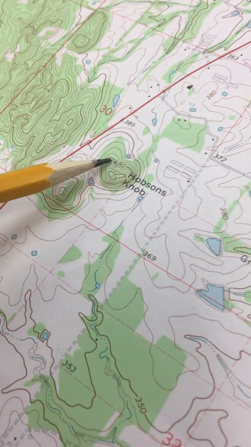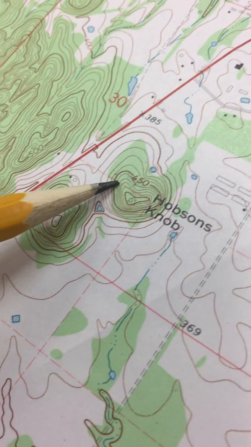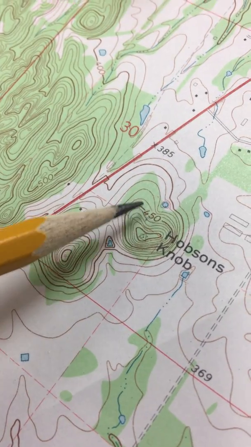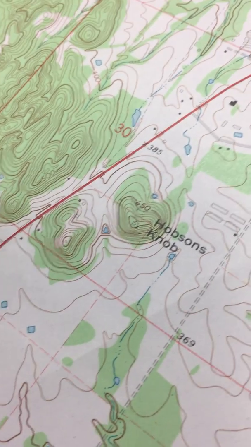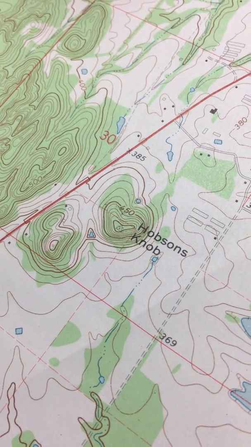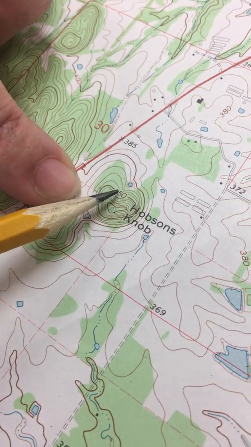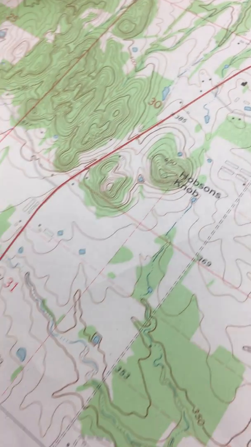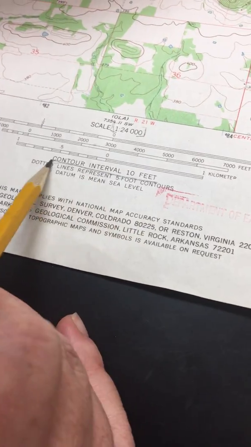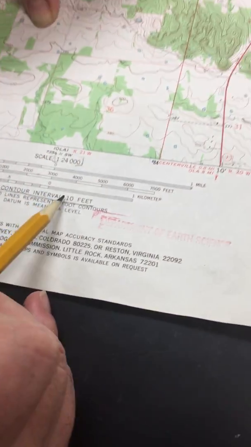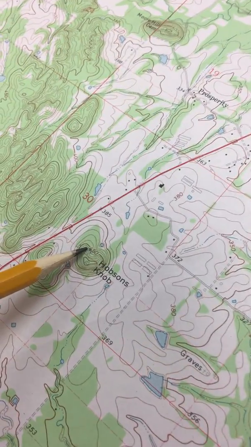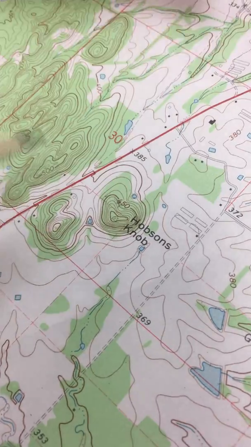Now you'll notice that there are some lines that are darker and some that are lighter. The darker ones are index contour lines. We can't write a number at every single line because then the map would become jumbled and impossible to read. So we have these that we label like every 5. So if you come down here to the bottom, you'll notice something called contour interval, and it tells you that it's 10 feet. So there is an elevation change of 10 feet in between every single one of these lines.